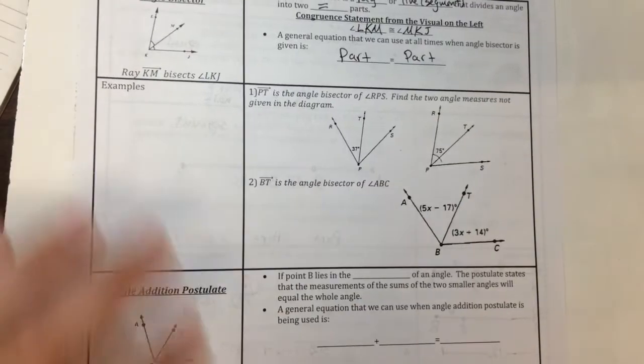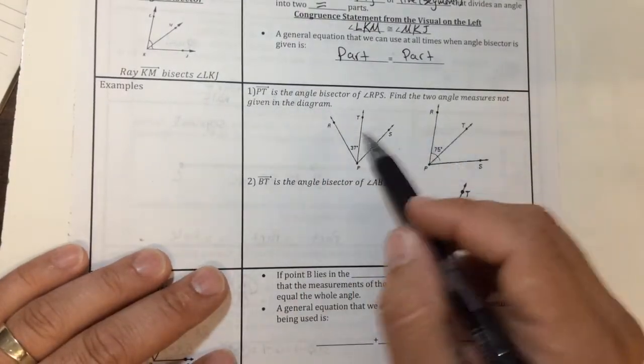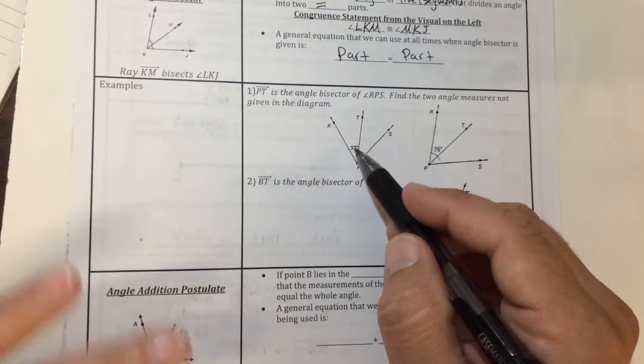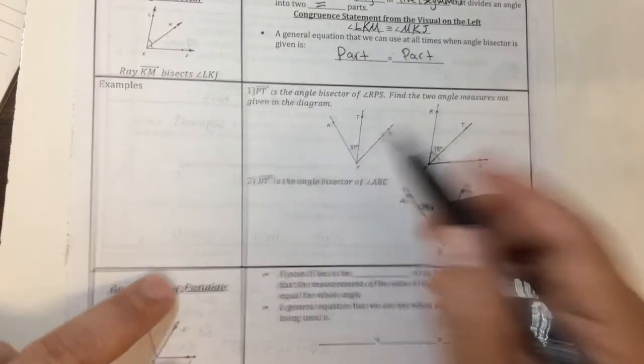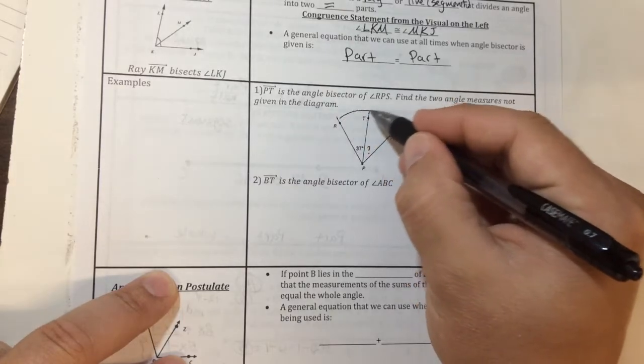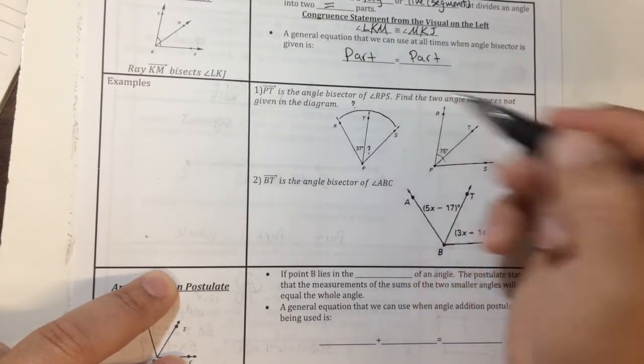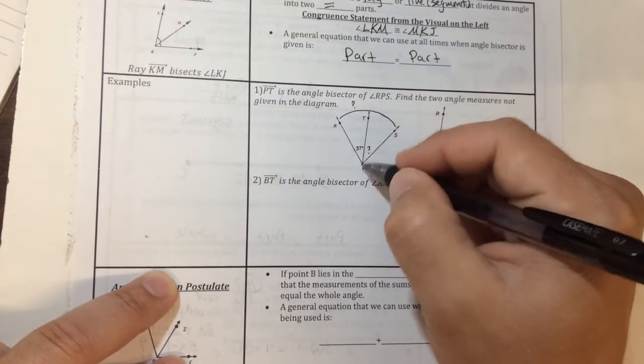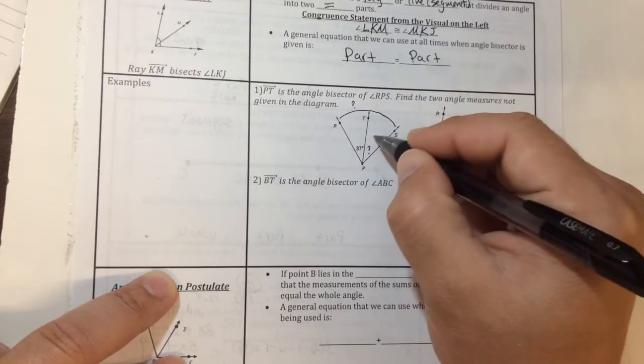Okay, and so we can work out some examples like this. Now, in each of these cases, we're given one angle measure, and there are two other angles represented. We have this angle that we're looking for, and the total, again, that we're looking for in this case. Well, if this is an angle bisector, we know these two parts have to be the same.